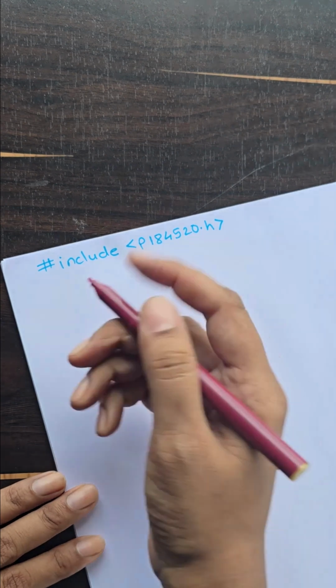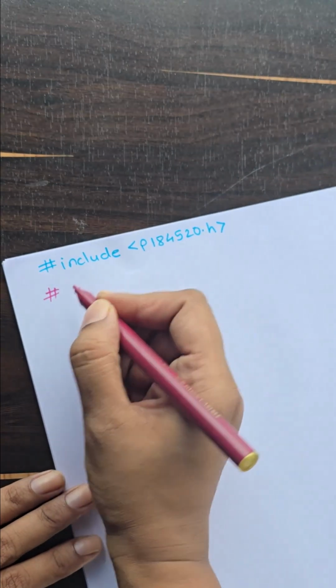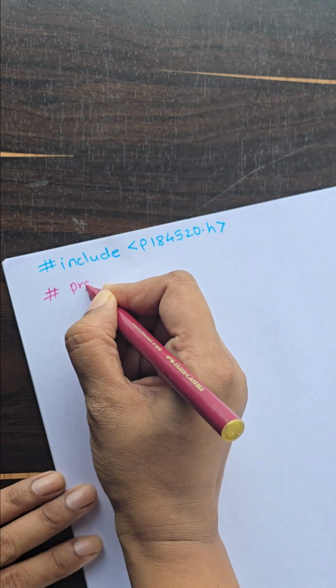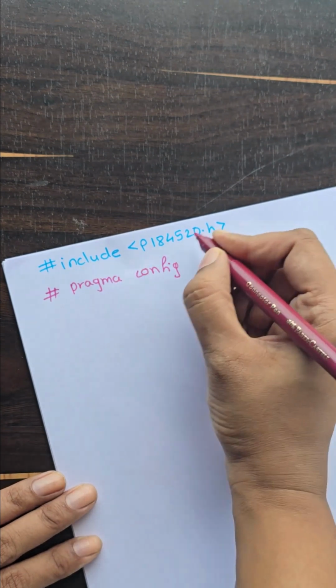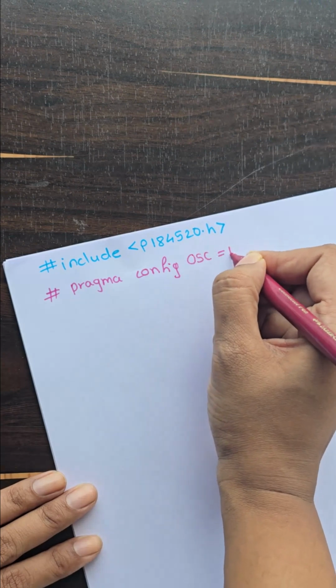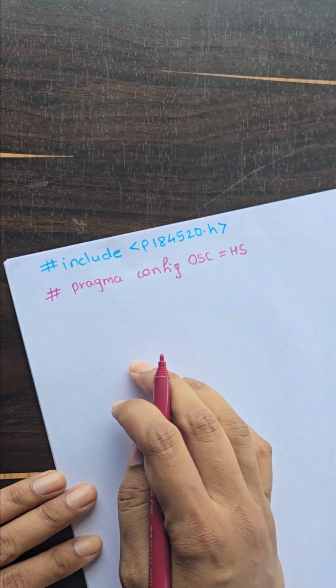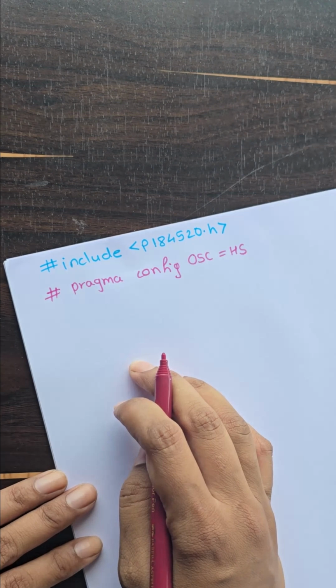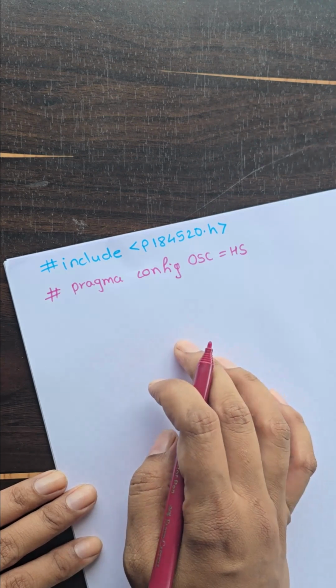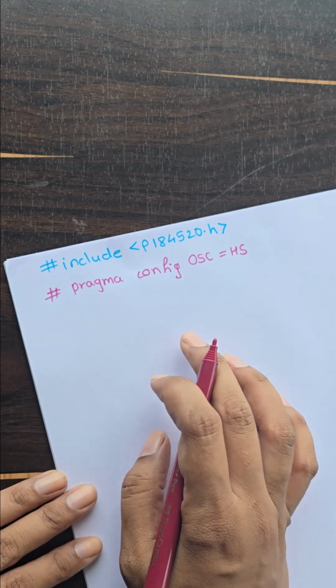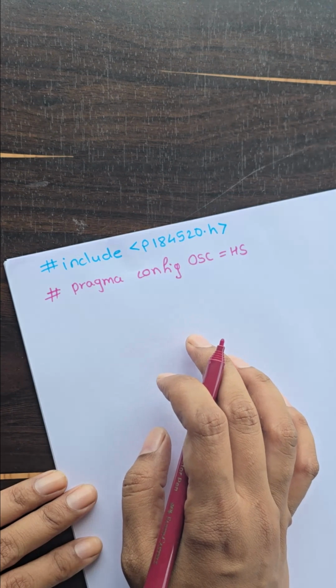Next we will make use of pragma statements. So hash pragma config oscillator is equal to HS. Remember friends, hash pragma config is basically used to configure your hardware. These statements will directly make the changes in your hardware.